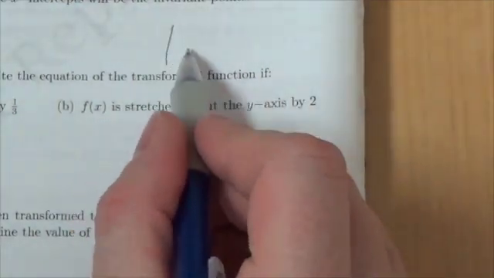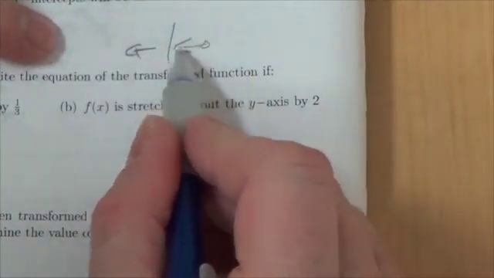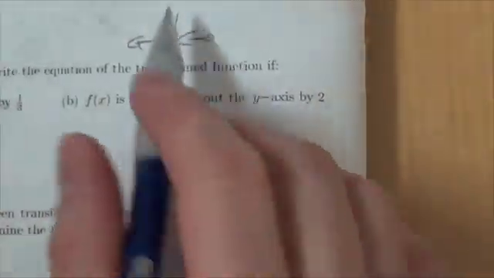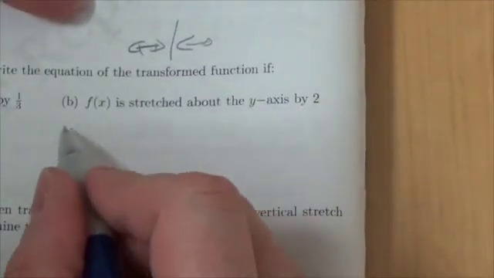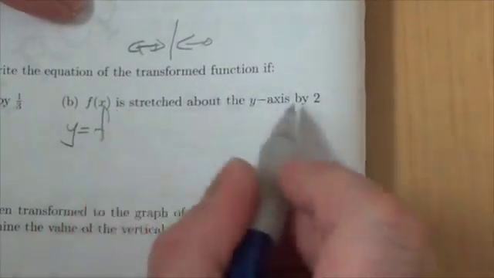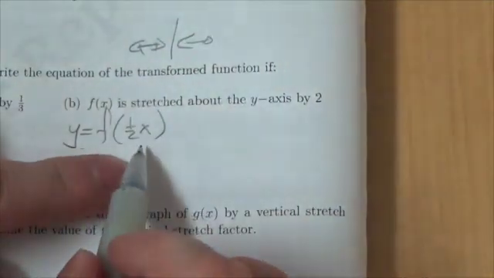Over here is the question where we're going to stretch it by a factor of 2 about the y-axis. Well, again, if it's about the y-axis, that's a vertical axis. The stretching is going either away from the y-axis or towards the y-axis, but the y-axis is the middle one here. So this is a horizontal stretch, and if I want this to be by a factor of 2, what I need to do is plug a 1/2 in front of the x.